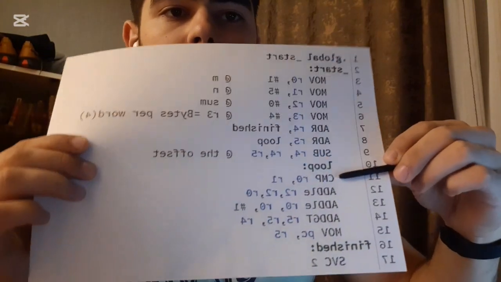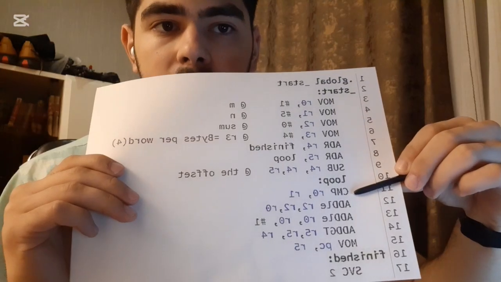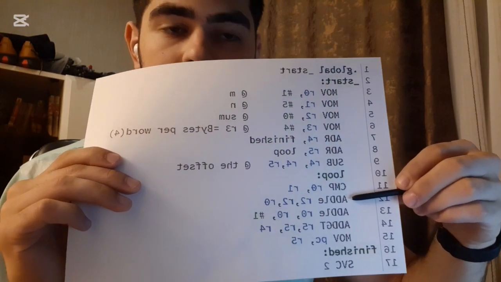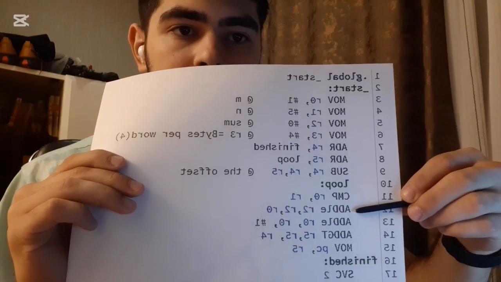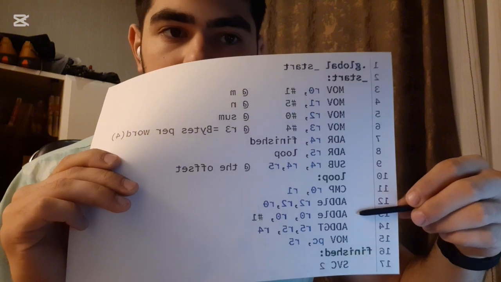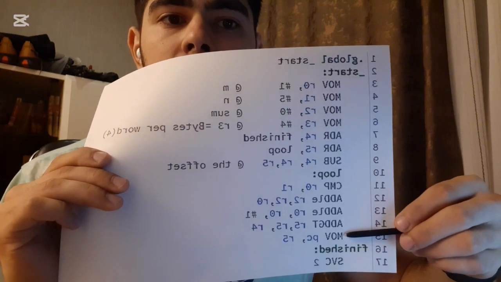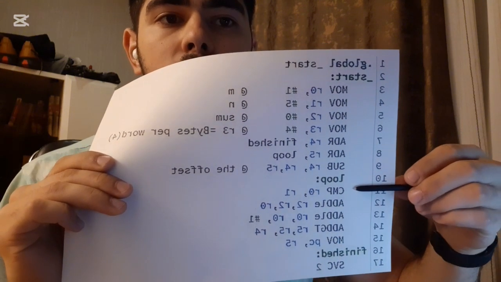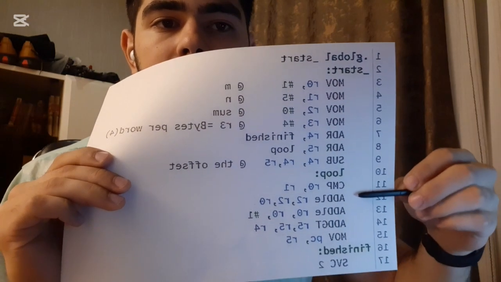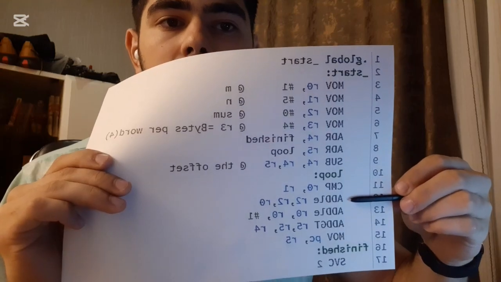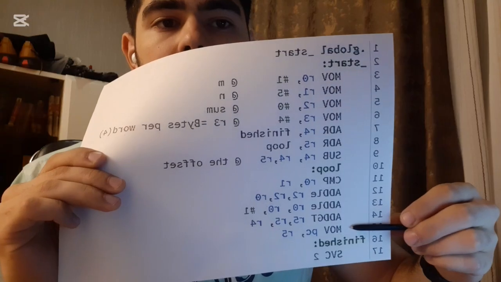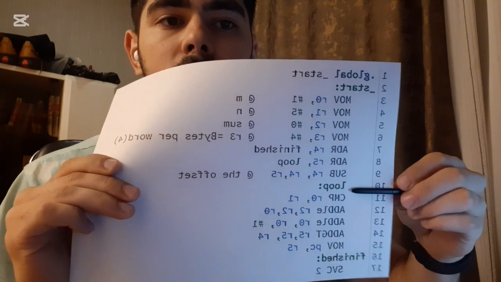So compare R0 and R1. R0 is less than R1, so that's why R2 equals R2 plus R0, it's equal to 1. R0 equals R0 plus 1, so R0 is now equal to 2. It will not be executed. Move from counter to R5, like the beginning of the loop. Again, compare 2 and 5. 2 is less than 5, so we add 1 to 2, it's equal to 3. Then R0 plus 1 is equal to 3, not executed. Move from counter to the beginning of the loop.